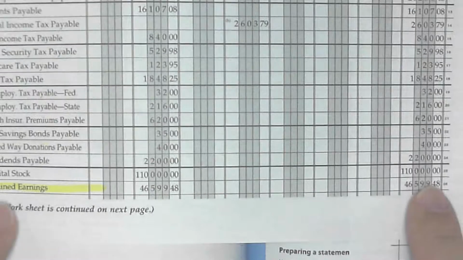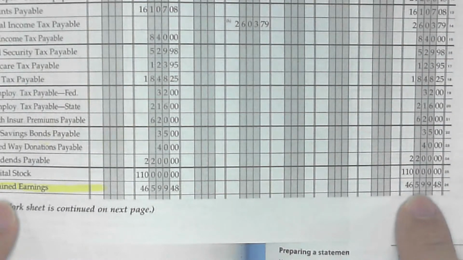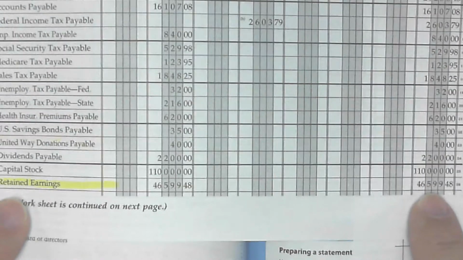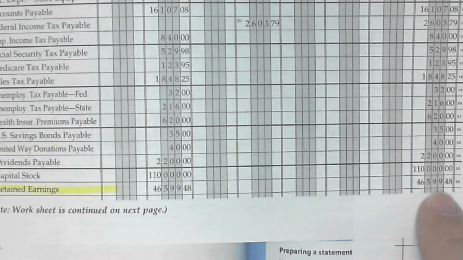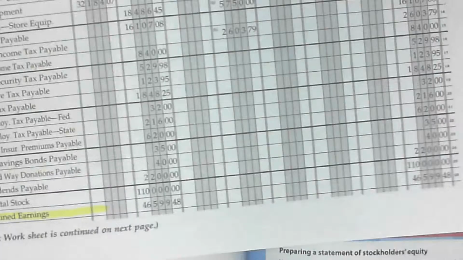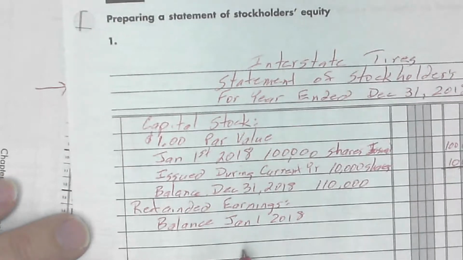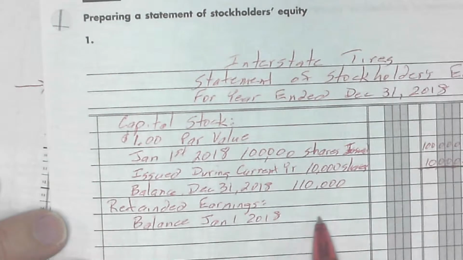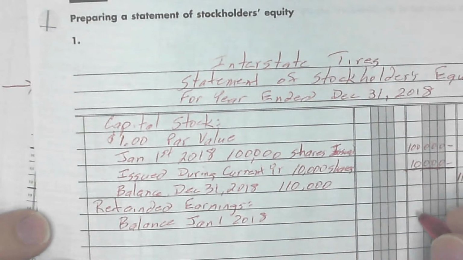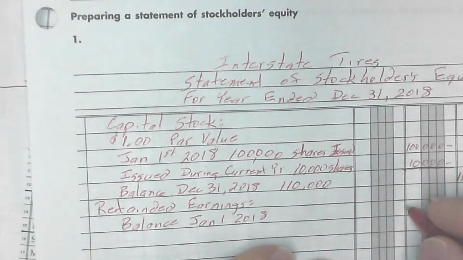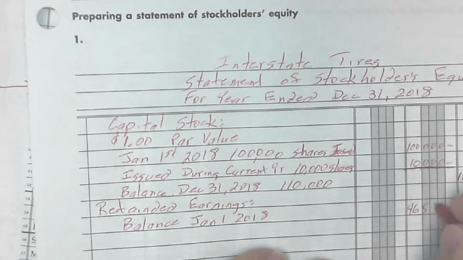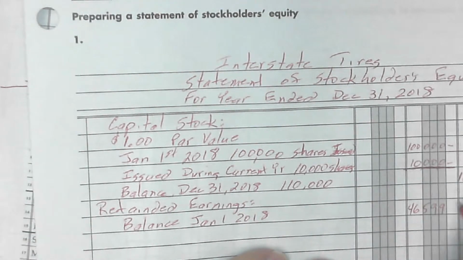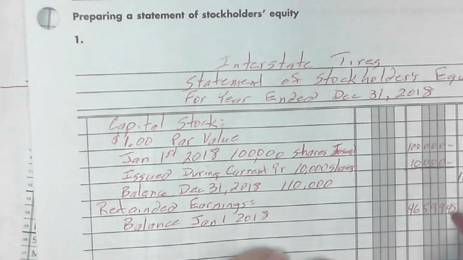So basically getting our retained earnings, and it's labeled, so that takes the guesswork out of it. Retained earnings, $46,599.48. So that goes on the line that says balance January 1st. $46,599.48.